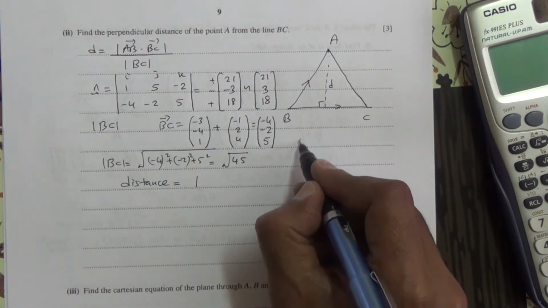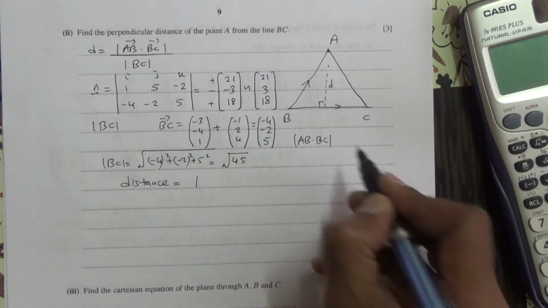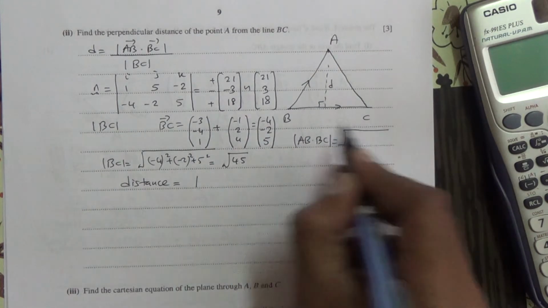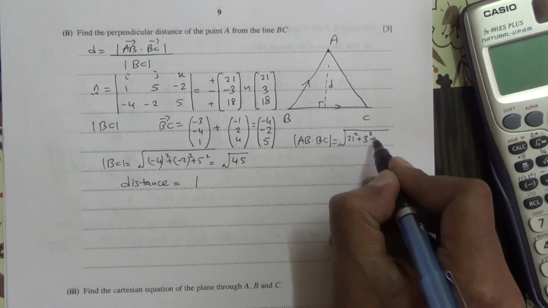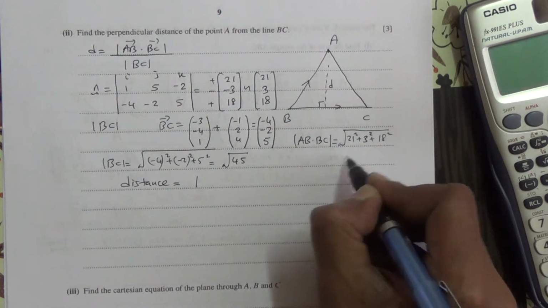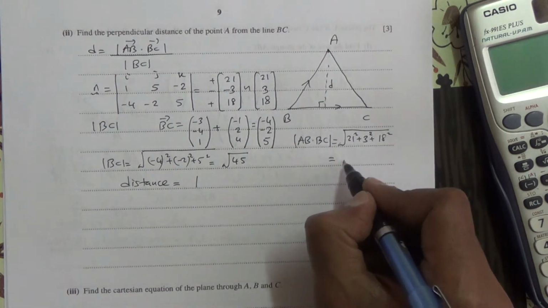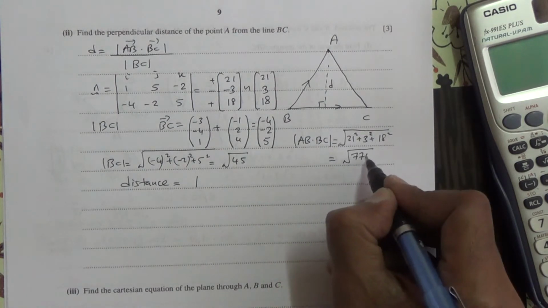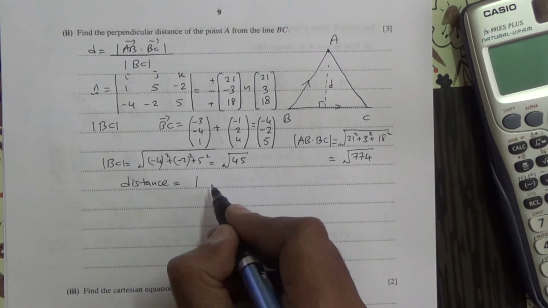What is the magnitude of that one? It's going to be the square root of each of these squared: 21 squared plus 3 squared plus 18 squared, and your calculator should be able to get root of 774.